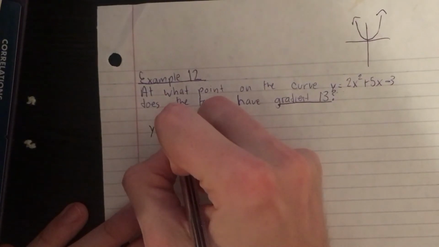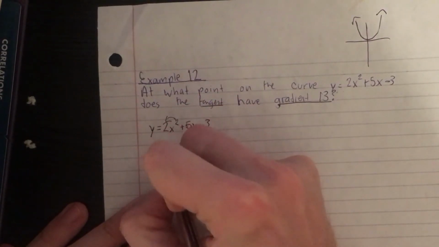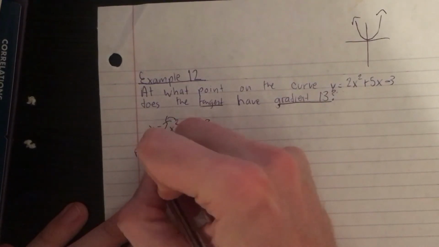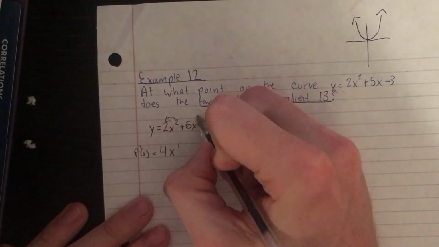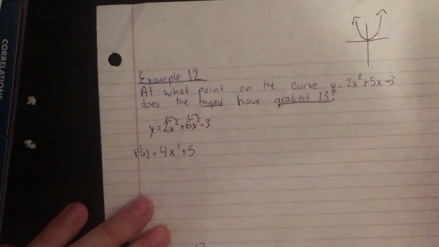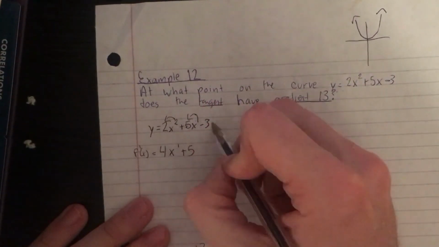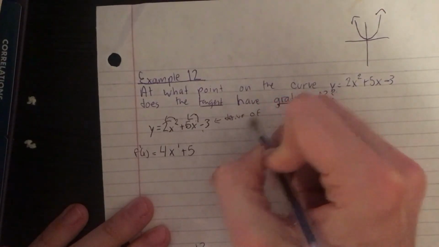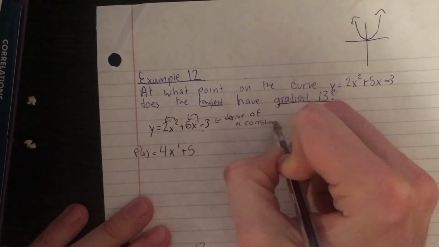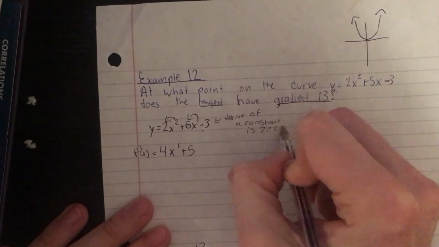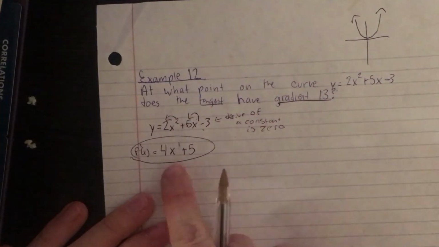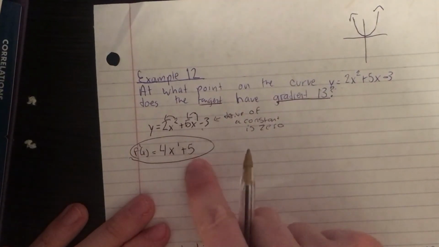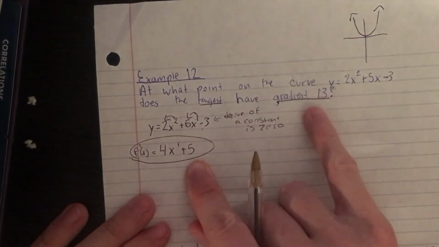So we're going to multiply that. That's going to be 4x to the first power, and we'll say this is f prime of x. x to the 1 times 5 is plus 5. And then the derivative of a constant number is 0. So our derivative function right here is 4x plus 5. And so what we want to know is, when is 4x plus 5, the derivative function, equal to 13?